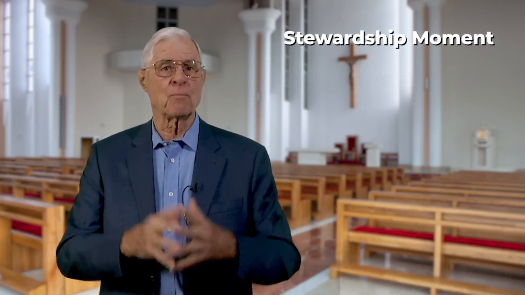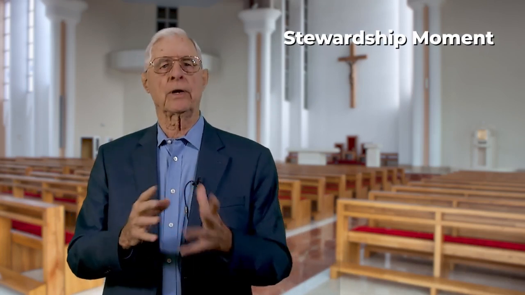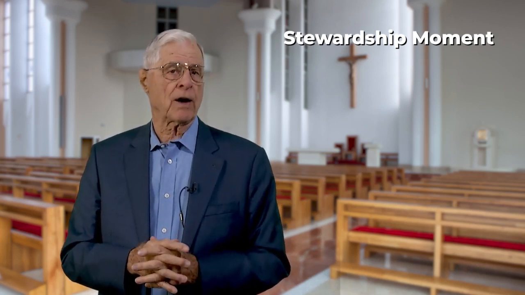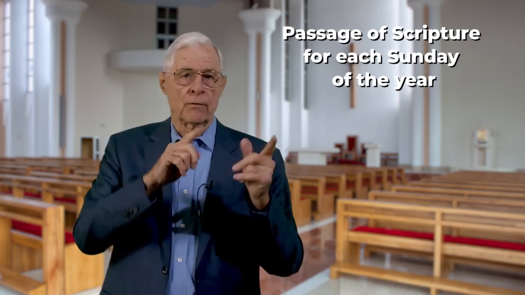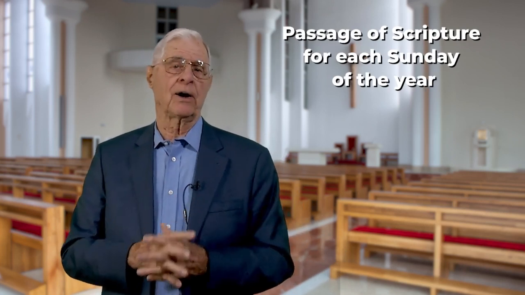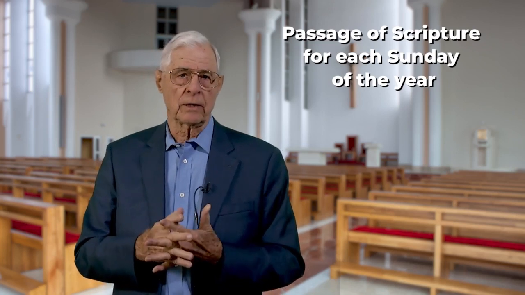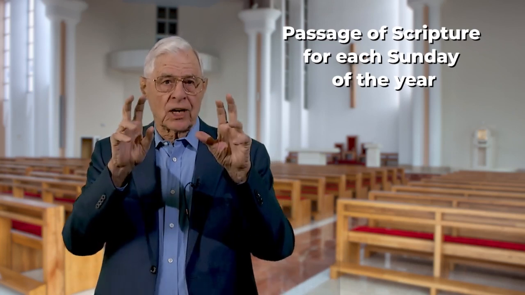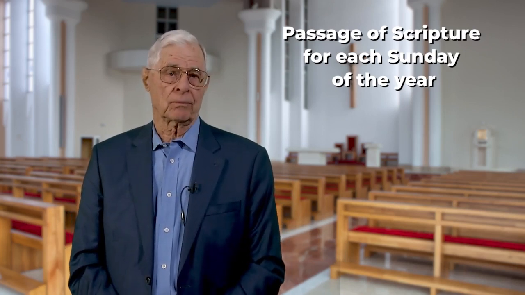On pages 10 through 11 in my supplementary resources, I describe what a stewardship moment is and how to integrate it into your worship service, usually just before the offering. On pages 11 through 16 in my supplemental material, I list a verse or passage of scripture for each Sunday of the year, 52 in all, that can be shown or read to your people. This is just an example of another touch of stewardship education.